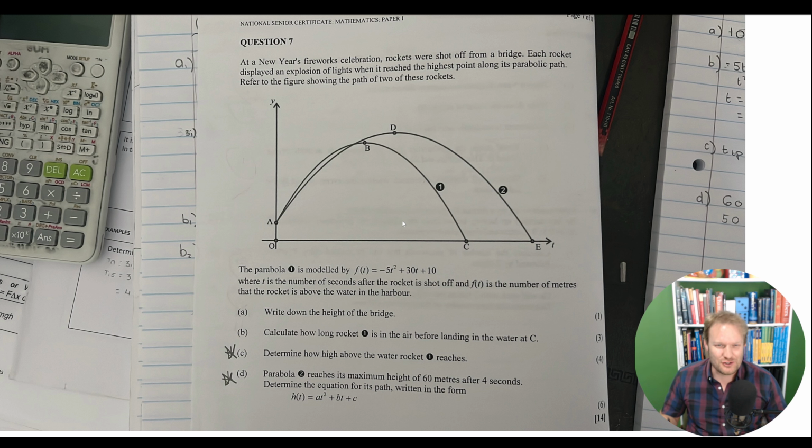Okay, so here we are with question 7 from some exam. New Year's party, fireworks, who knows what's going on here. Basically, let's just get into it. And I know you've got starred C and D to go through, but we'll do A and B to get there as well.